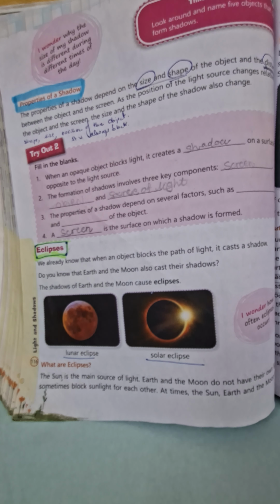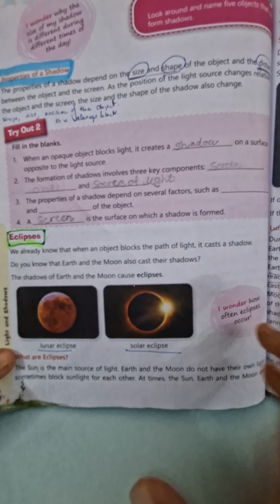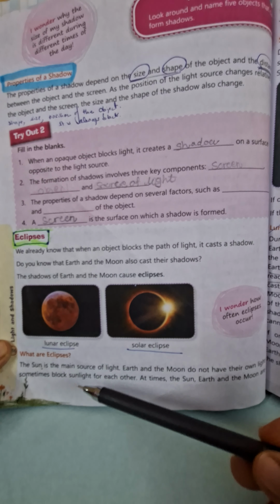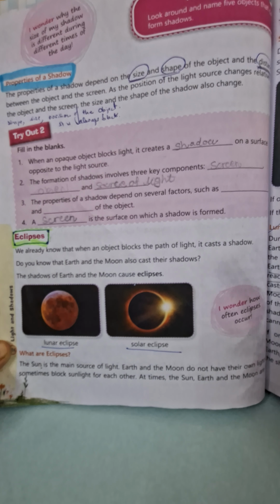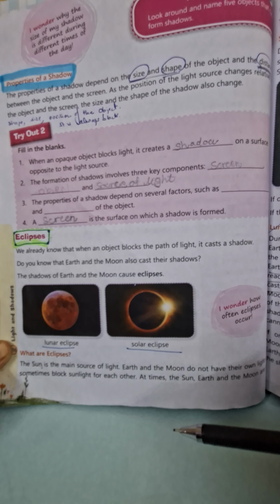So what actually an eclipse is, it's based on this concept of shadow, right? Now the sun is the main source of light. Here we are talking about the heavenly bodies. So the concept of shadow for the heavenly bodies results in eclipse, right? Earth and moon do not have their own light, we had said. So they block the sunlight. At times, sun, earth and moon are in a straight line. You cannot just imagine in this 2D diagram that yes, they are in a straight line. You have to actually see this to understand what happens.